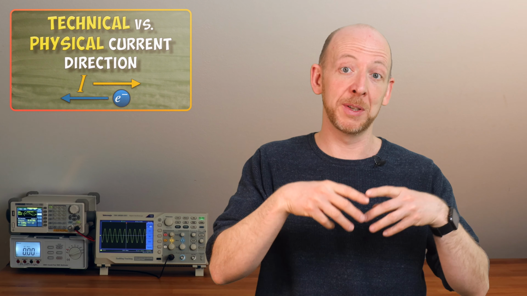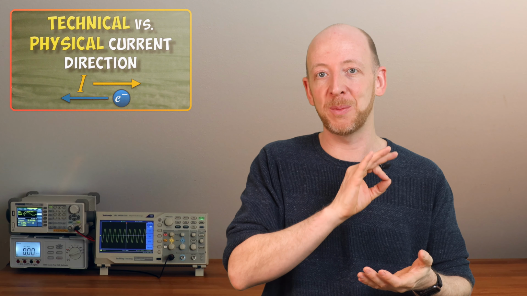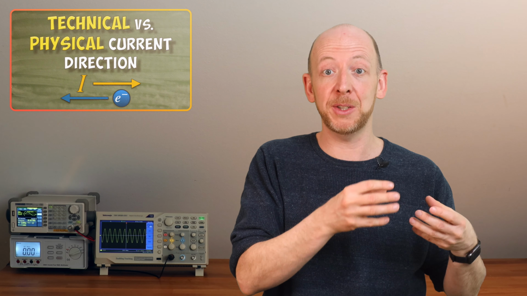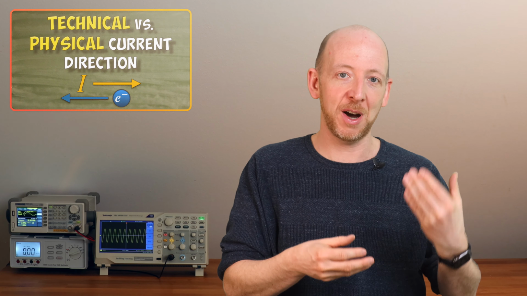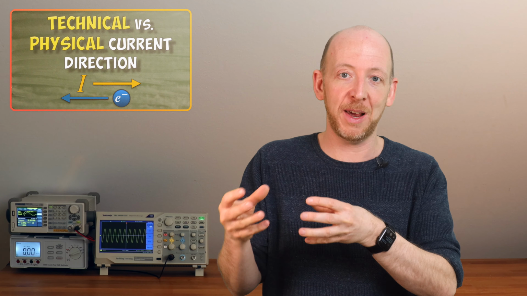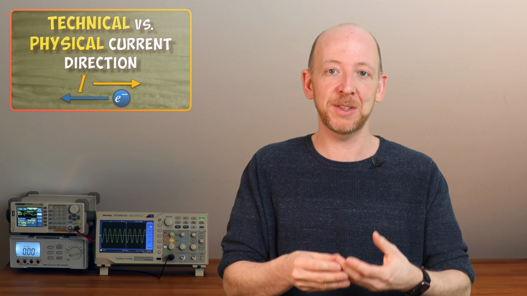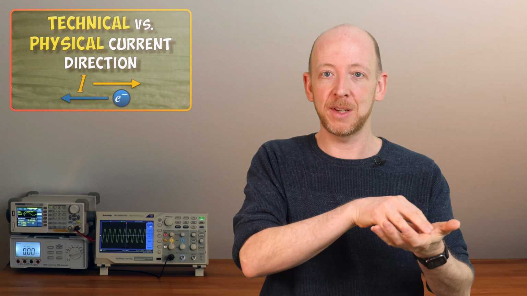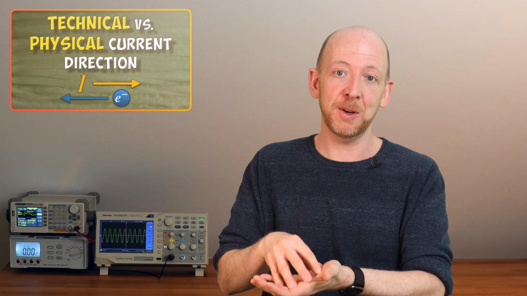And we will look at some historical experiments made by a very famous physicist called Ampère, which have led to a wrong understanding of charge movement, which has now been corrected, and the corrected version, which describes the movement of electrons, is called physical current direction. And I will tell you which definition to use in which circumstances and what the difference between the two is.